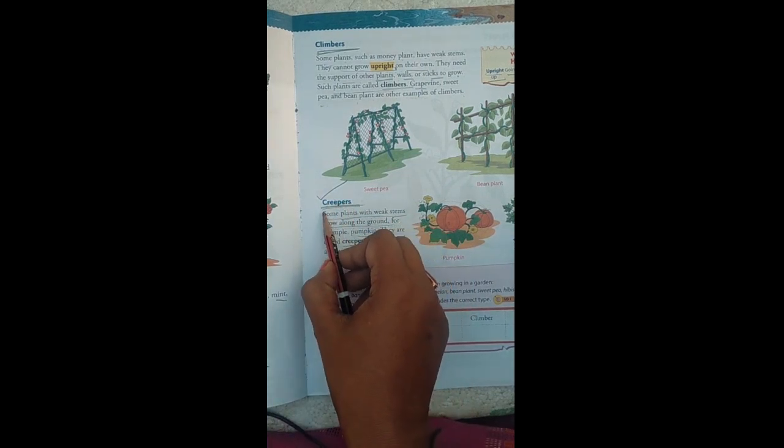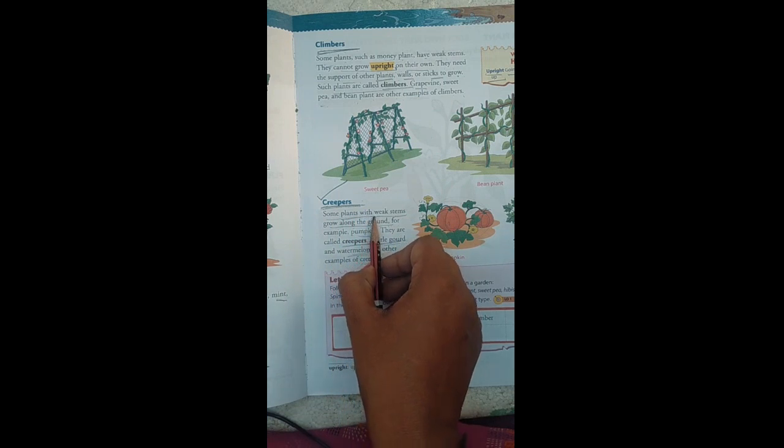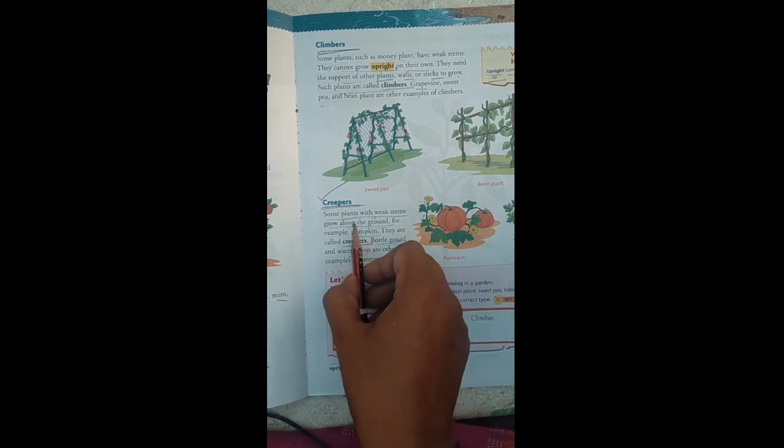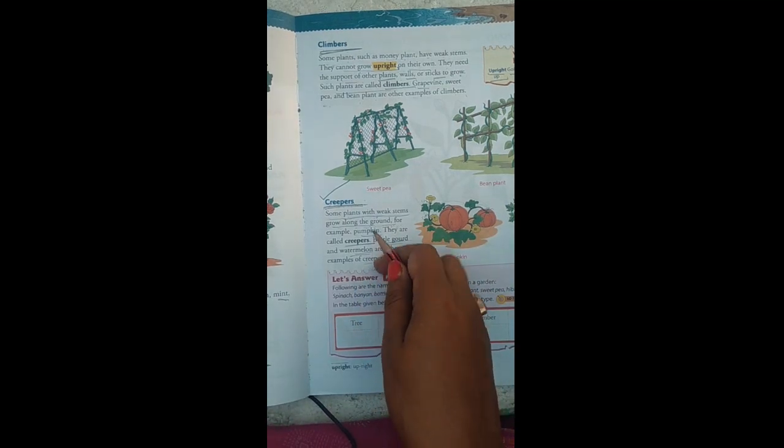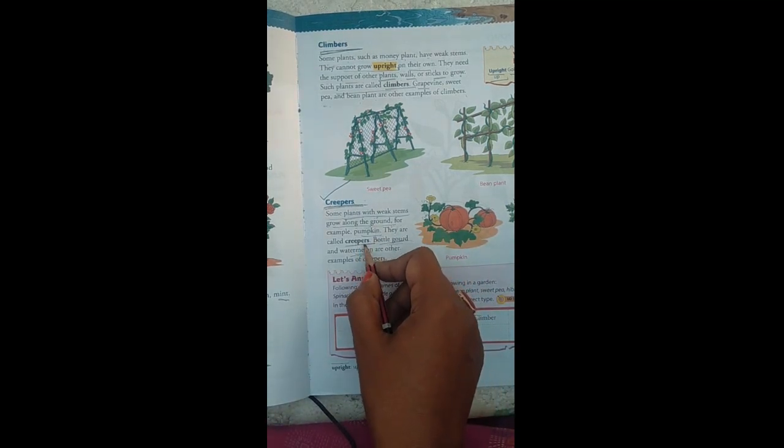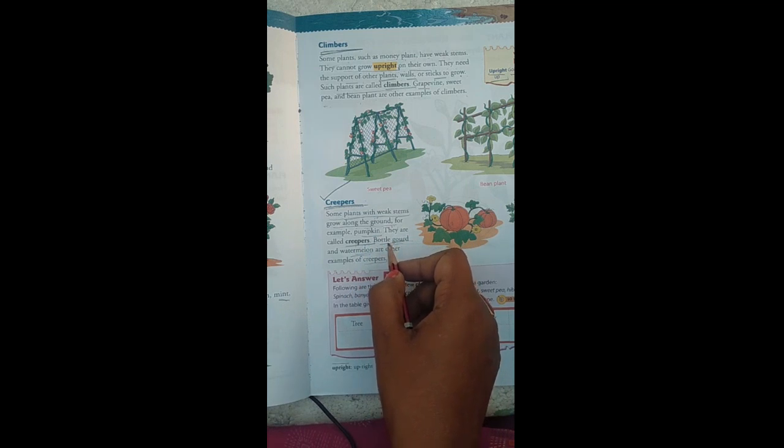The plants which have very weak stem and grow along the ground, but produce very big size of fruits, will be called creepers. The examples of creepers are bottle gourd, watermelon, pumpkin. Clear? Is there any doubt? If you have any doubt, you can call me or ask your questions.